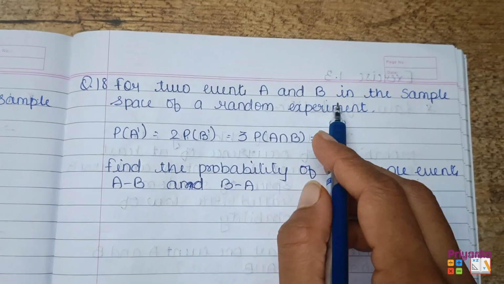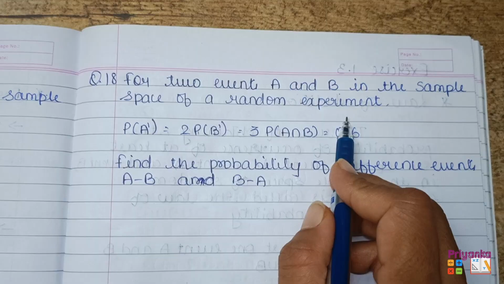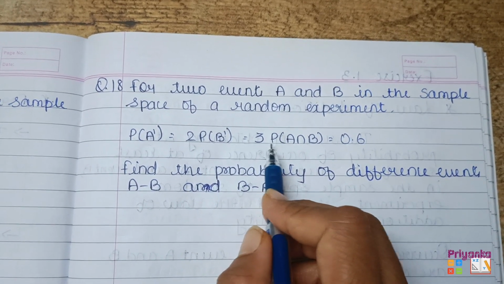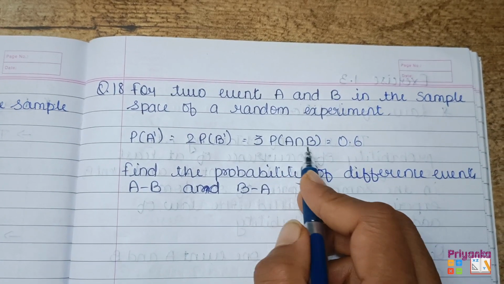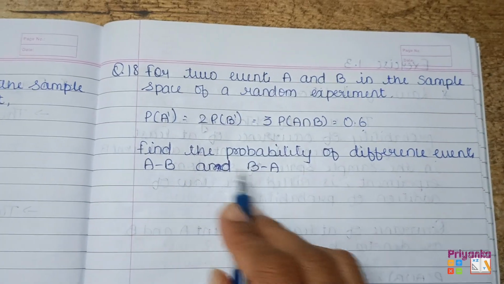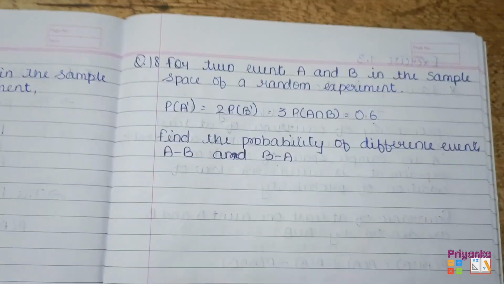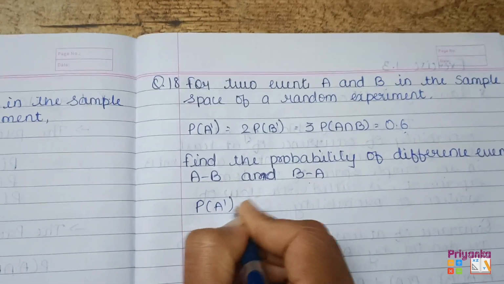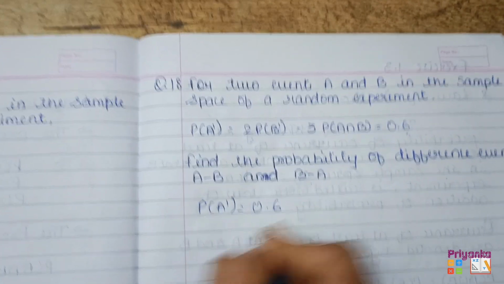For two events A and B in the sample space of a random experiment, P of A complementary equals 2 P of B complementary equals 3 P of A intersect B, which is 0.6. The question is to find A difference B and B difference A. For this, first let's take these values. Here we denote P of A complementary equals 0.6.